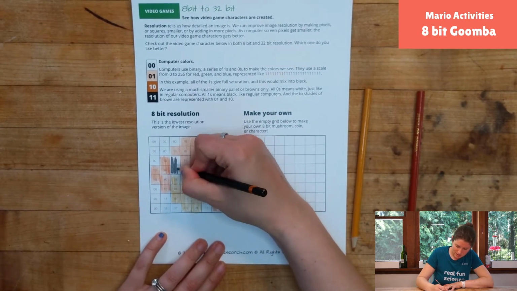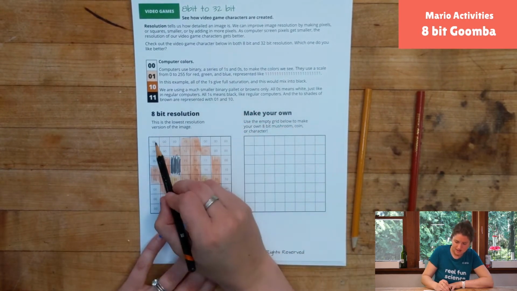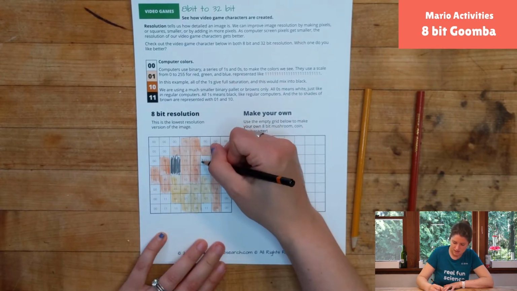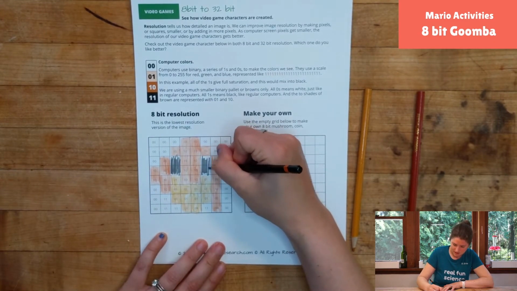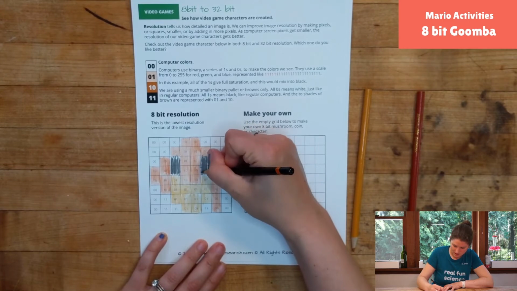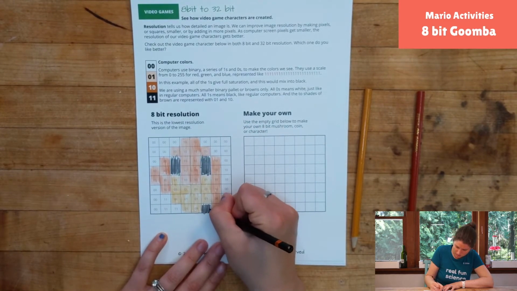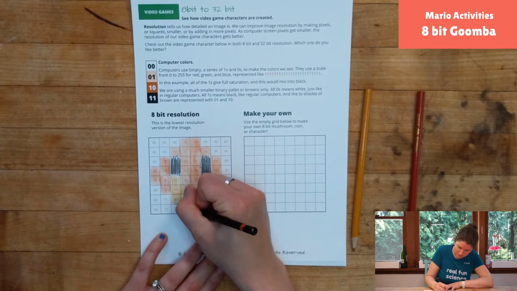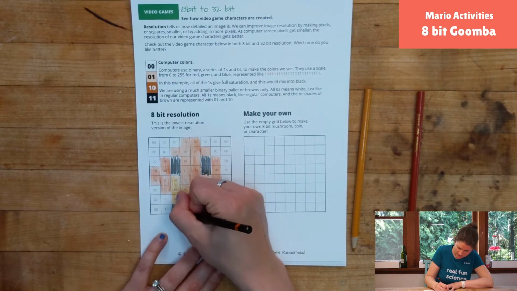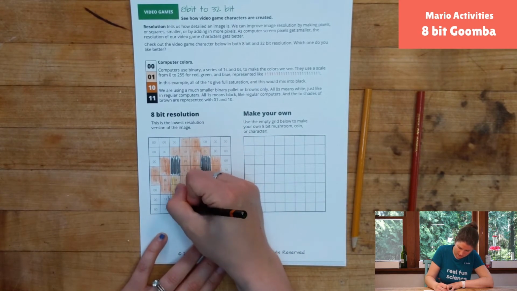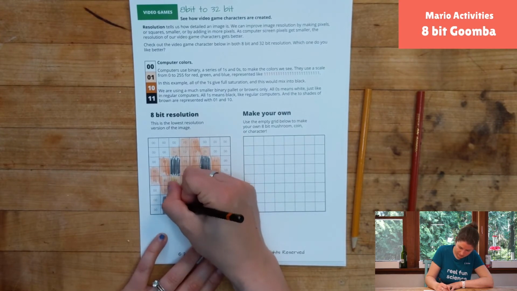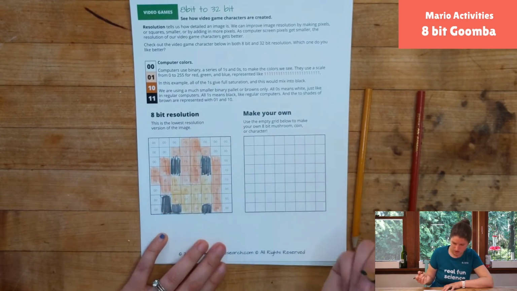8-bit resolution is an 8 by 8, so there are 8 boxes by 8 boxes, and that's what we are looking at right now. 32-bit resolution is 32 boxes by 32 boxes. So I've split all of these boxes into a lot of other little boxes, and then you can see things better.